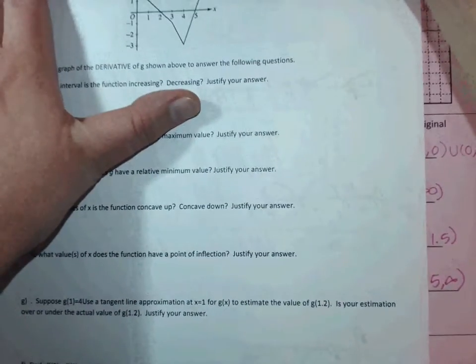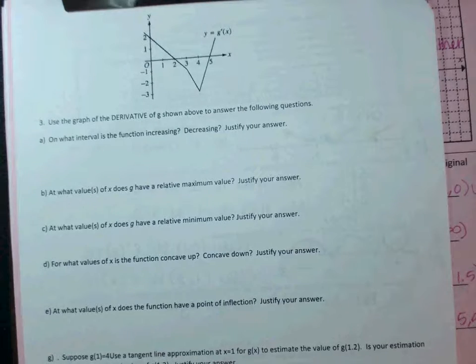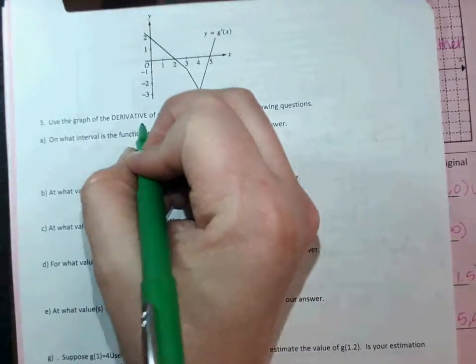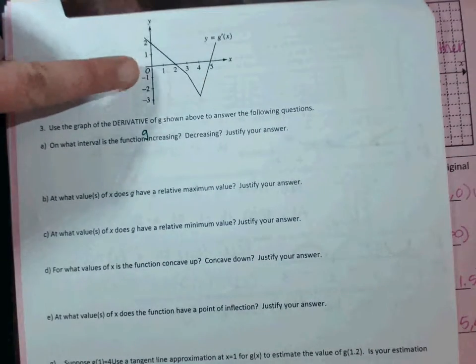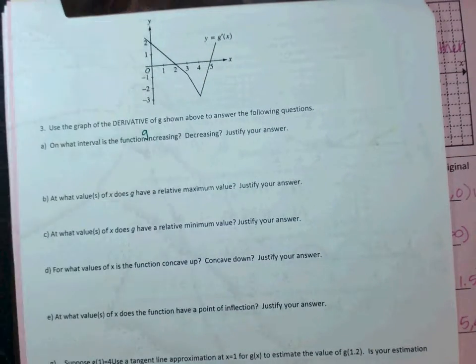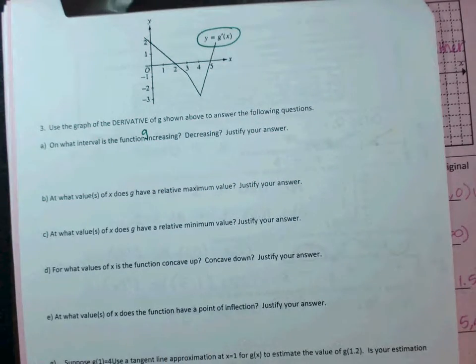Okay. Part A asks when f is increasing, and actually not f, this is the derivative of g. So it says, on what interval is the function g increasing and decreasing? So think about what we just did. Now remember, what is this a graph of? Is this g? G prime. So we are answering questions about a graph that we don't have. Okay, so think about part A, see if you can do that, okay?